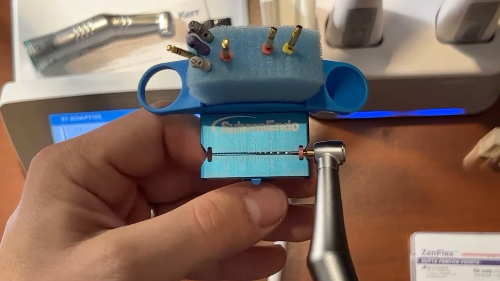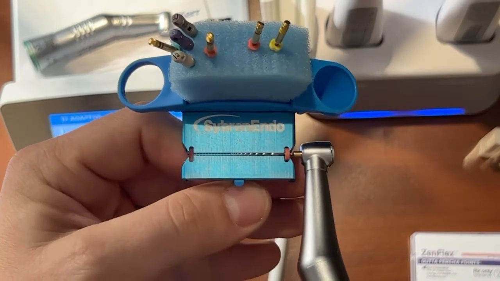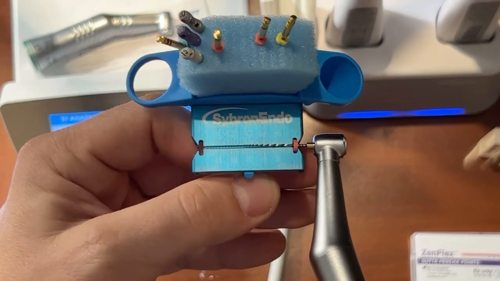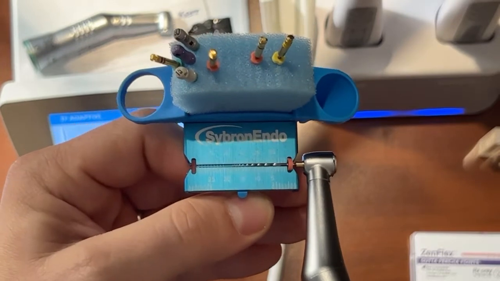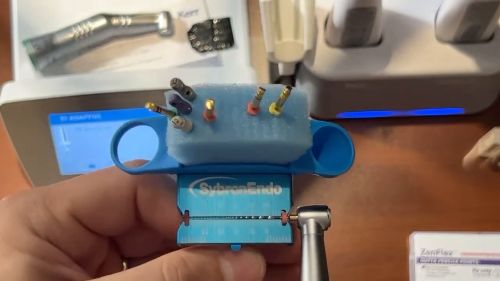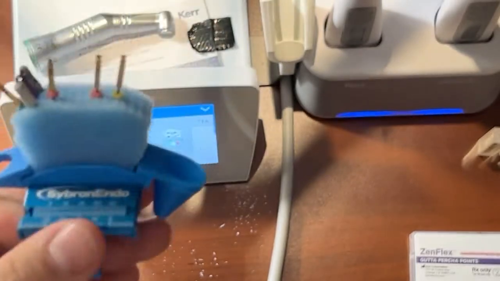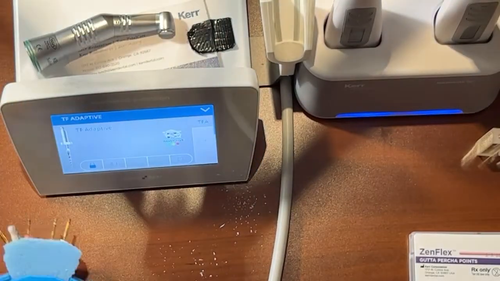It allows you to measure out your file and get the proper length. I'm just kind of willy-nillying right now, if you will, but you can really get it exact with this handy dandy Cybron ENDO ring. So really nice to have.